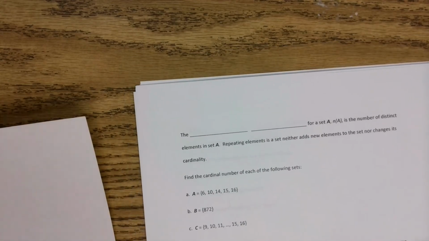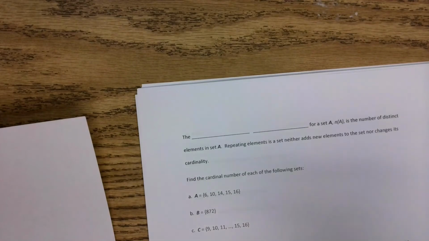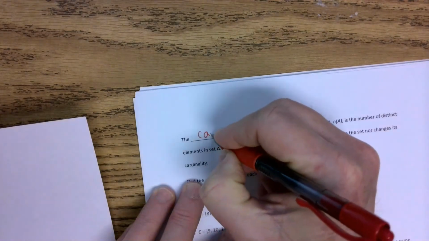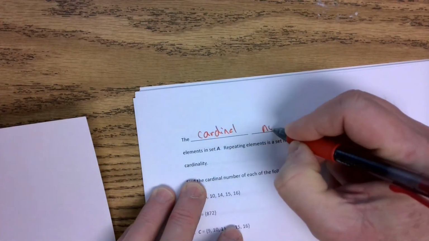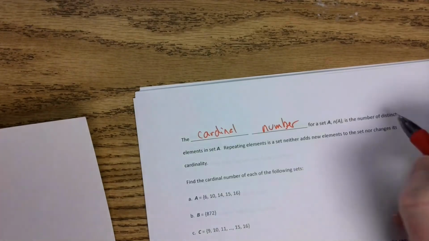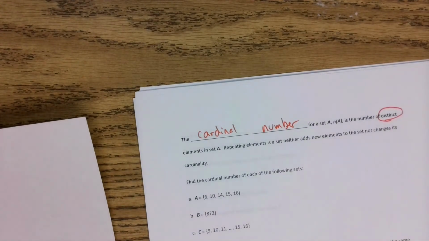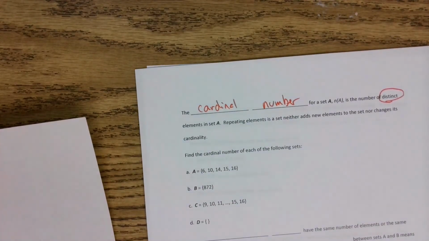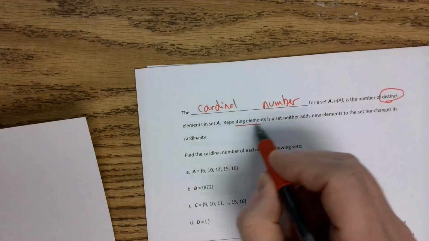Alright, so here's something new. The cardinal number is how many elements are in the set. Okay, but here's the important word right here at the end. Distinct, unique, different. Okay? Yeah, we'll get through this. It's fine. If something repeats, it does not add to the cardinality.